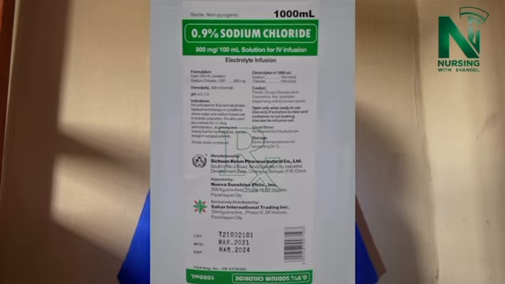As the name implies, it refers to fluids that have the same osmolarity or concentration as plasma. That means their concentration is the same as that of plasma. And because their concentration is similar to that of plasma, it does not cause any fluid shifts from the intracellular to the extracellular compartment or vice versa. Typical examples of these fluids are the 0.9% normal saline and the lactated Ringer's solution.